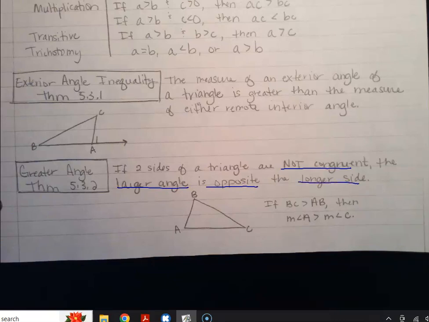So if BC is greater than AB, so let's put a 1 here and we'll put a 2 mark here. Then the measure of angle A, because it's opposite of BC, is larger than the measure of angle C, which is opposite of this one. Because there's always that relationship between side length and angle measure.